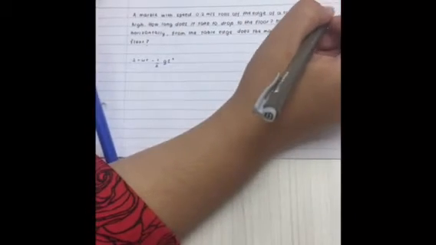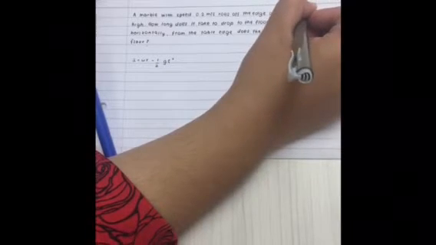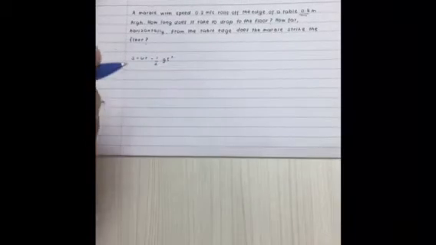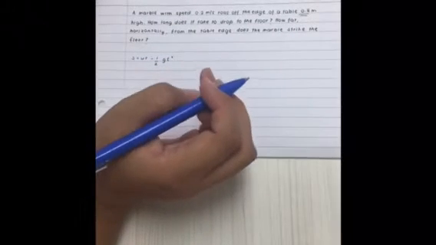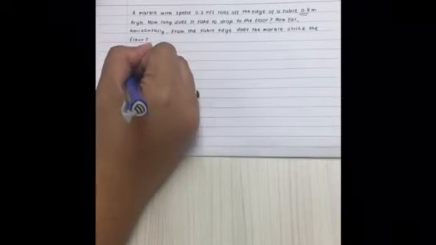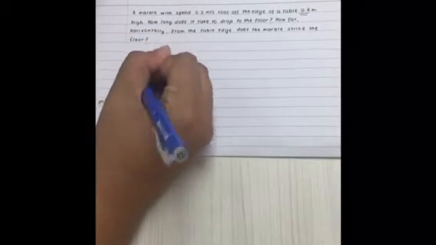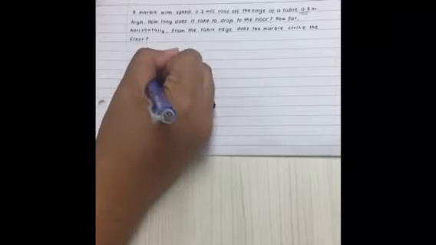The displacement of this equation was given, which is 0.8, and it is below the top, so it's negative 0.8.